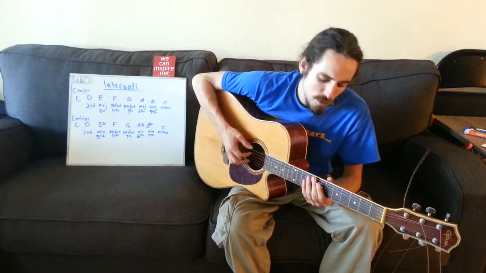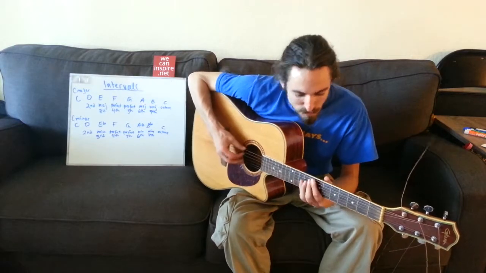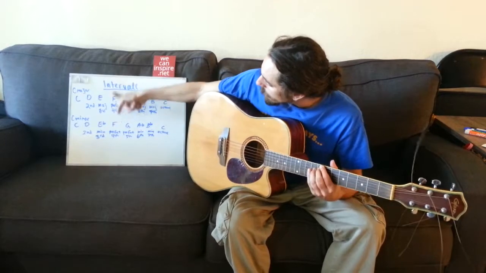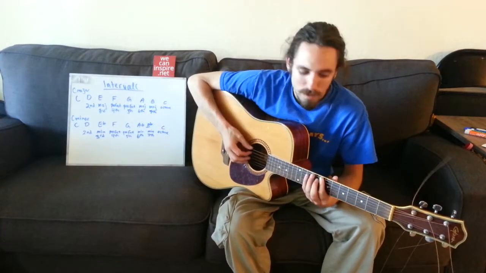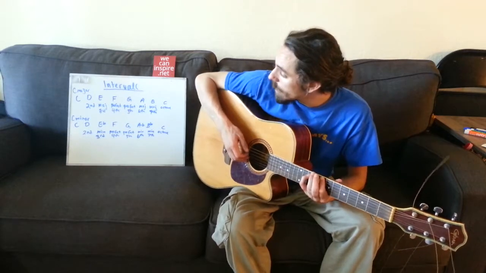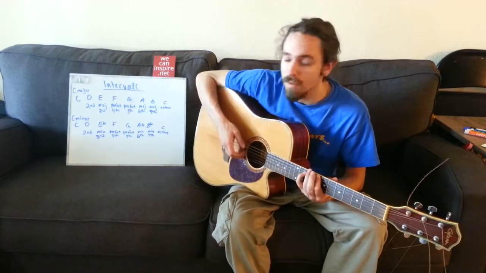Then we have our perfect fourth, C to F: C, D, E, F. There's C, F right there. And that one is shared between both scales, the minor and major. Then we've got the perfect fifth, C to G, same thing in the minor and major scales. That's why we call it perfect.